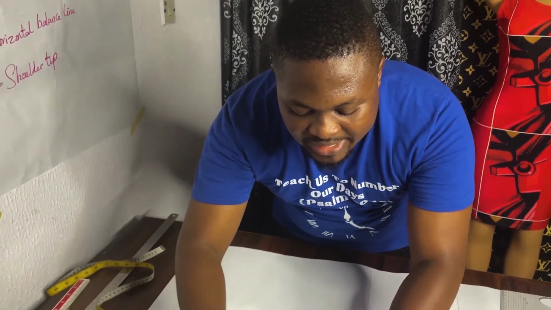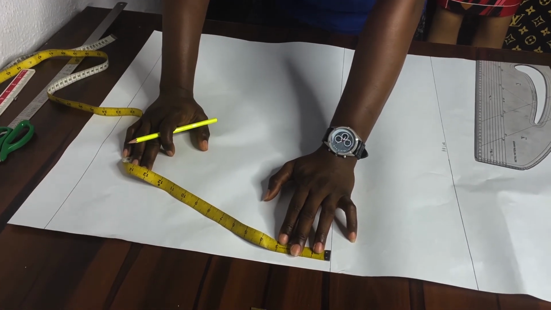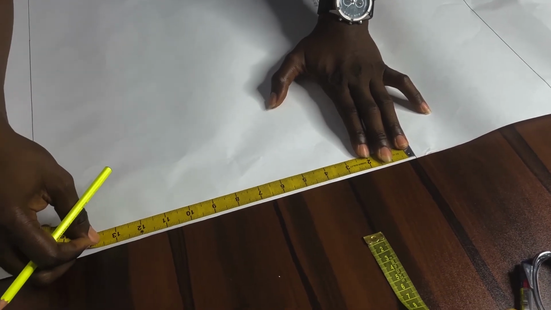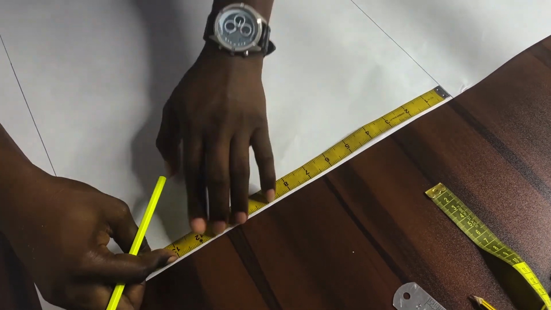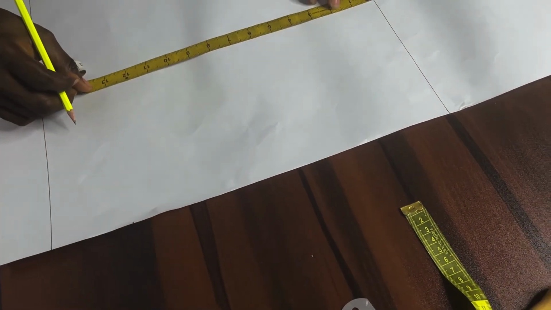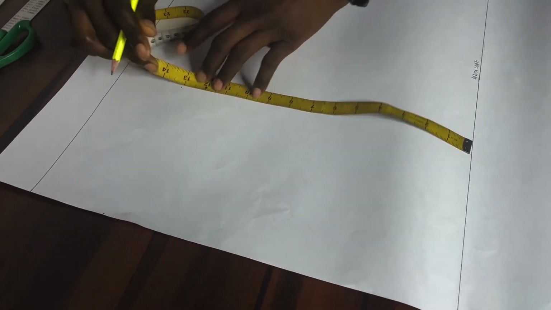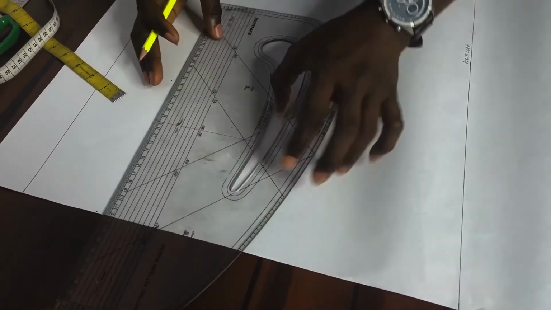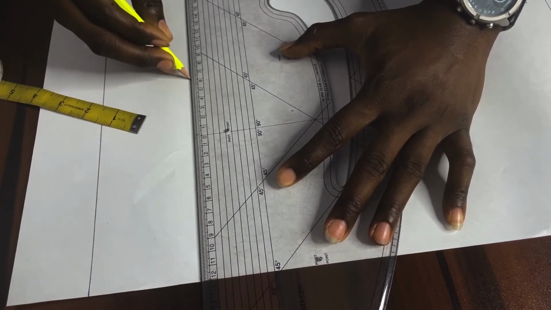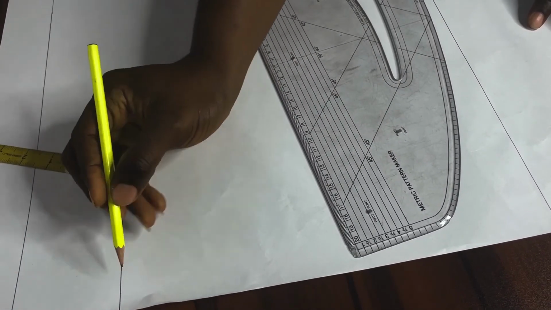So from this side, I'll look for my center back length. In the measurement I took for my center back length, I have about 13 inches. So from here, I'll just mark out 13 inches. I don't need to go in too much. About 5 inches is fine, or thereabouts. So 13 inches here. This is my center back length.